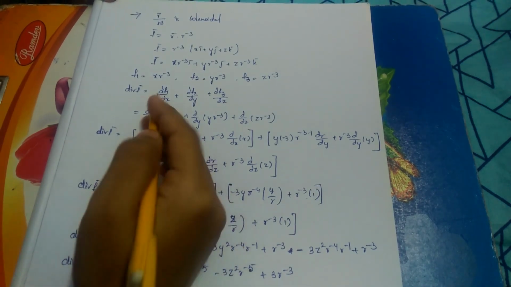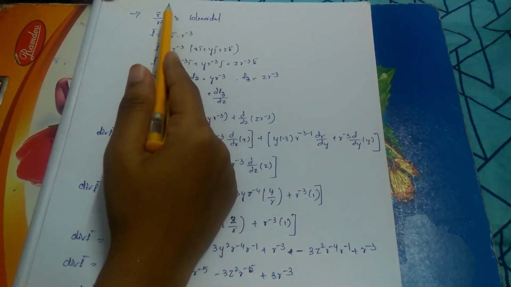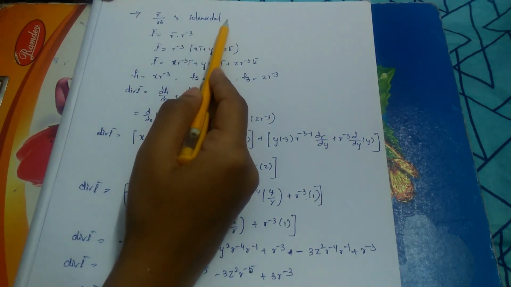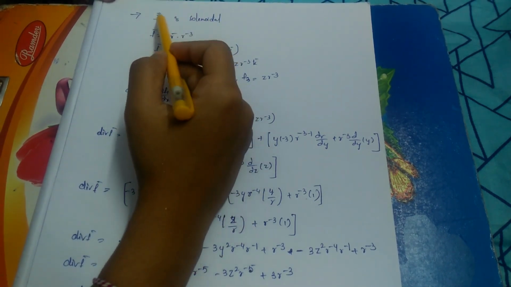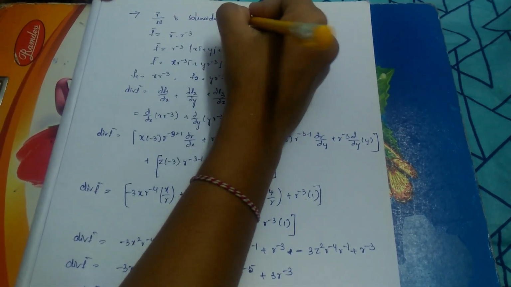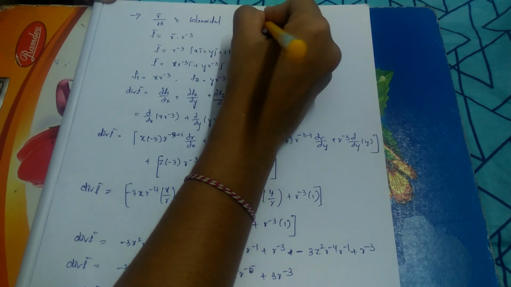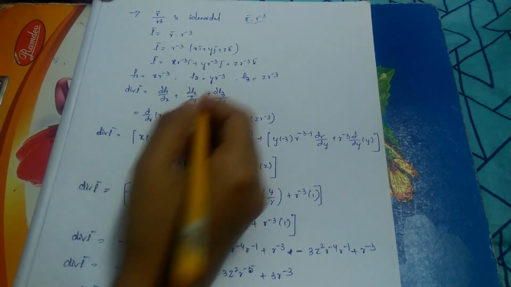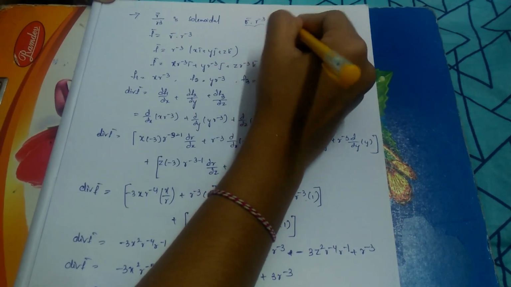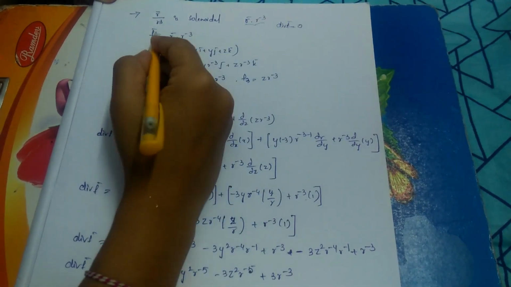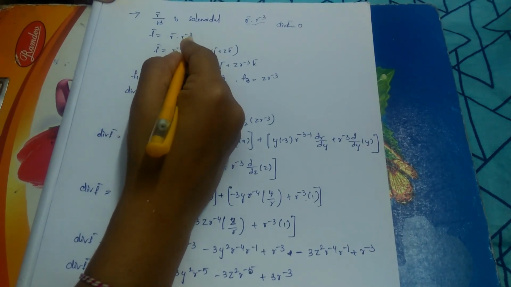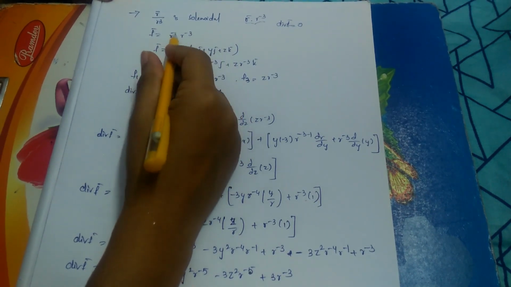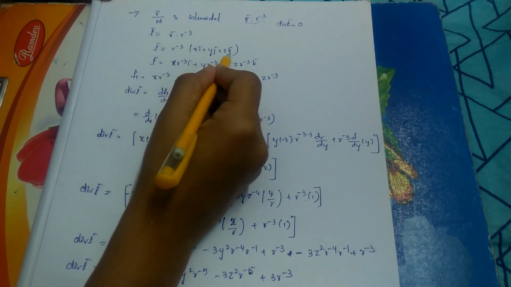Here is a solution to prove that r bar by r cube is a solenoidal vector. So r bar by r cube can be written as r bar dot r power minus 3. We have to prove that it is a solenoidal vector. It means the divergence of f bar should be equal to 0. So f bar is equal to r bar dot r power minus 3, and r bar can be written as x i bar plus y j bar plus z k bar.